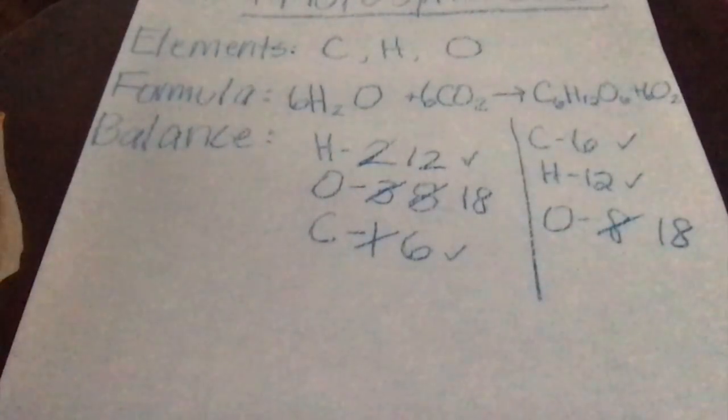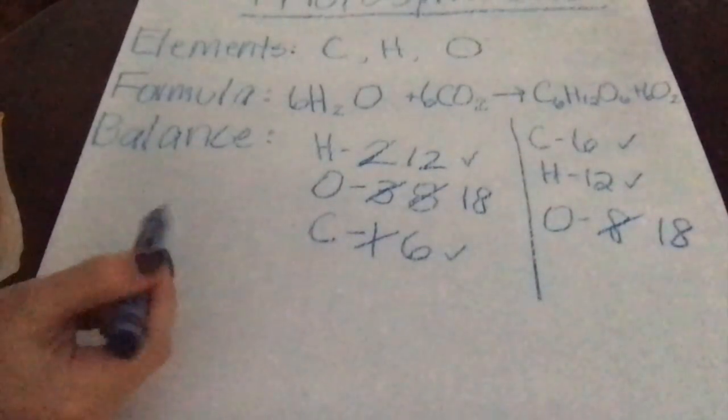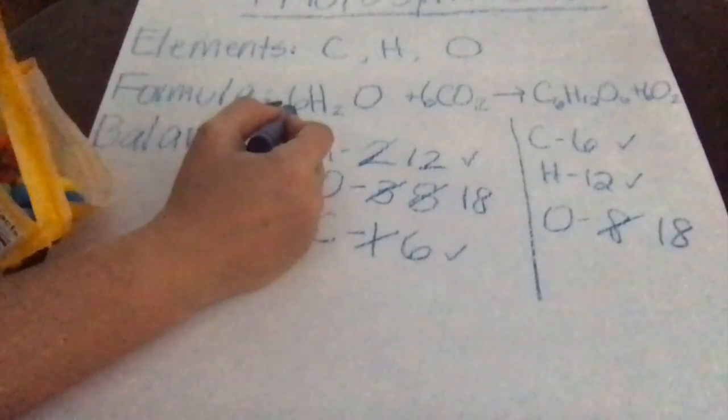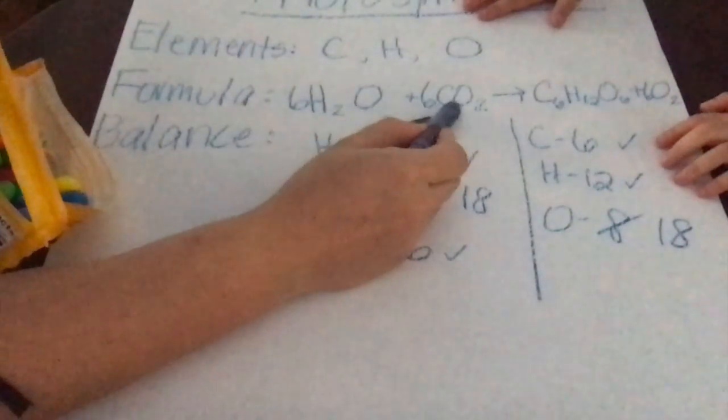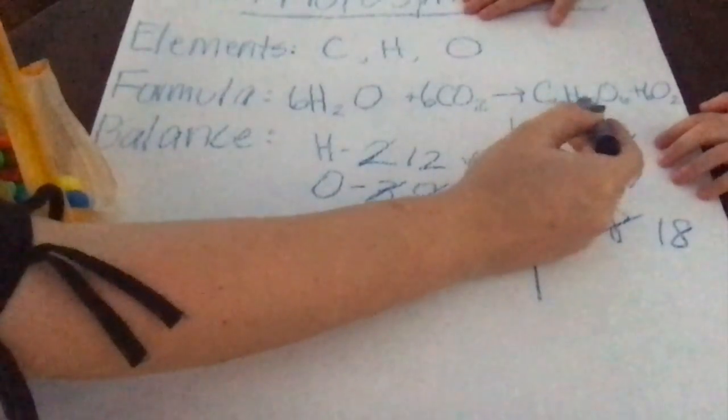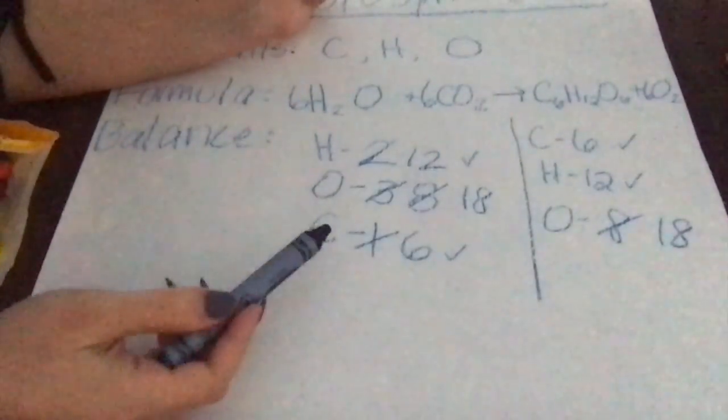Okay, so in that time lapse, we figure out through the law of conservation of mass that our actual formula is 6H2O plus 6CO2 yields C6H12O6 plus 6O2. So that is going to be our formula.